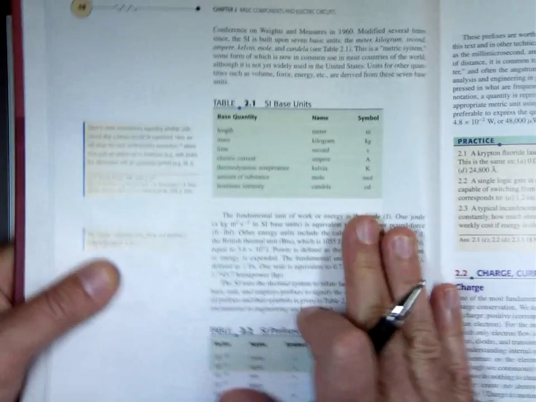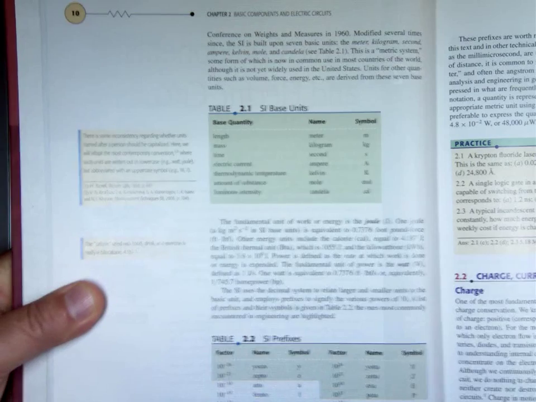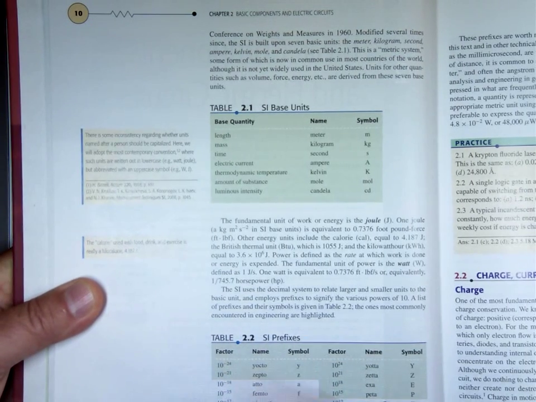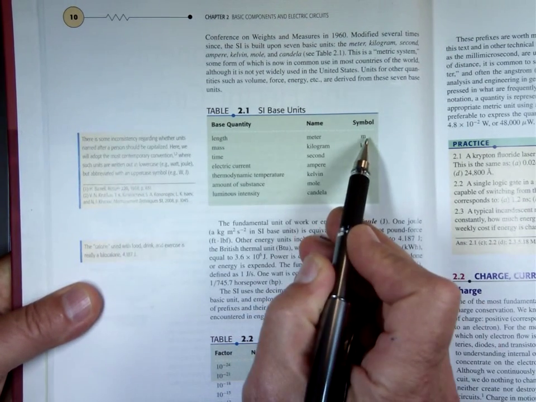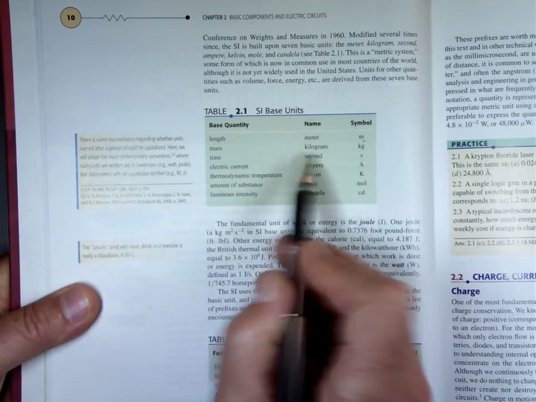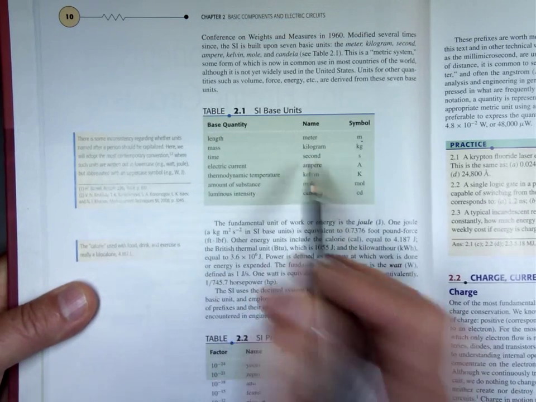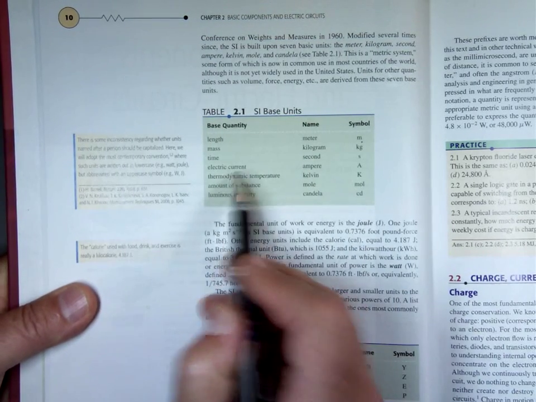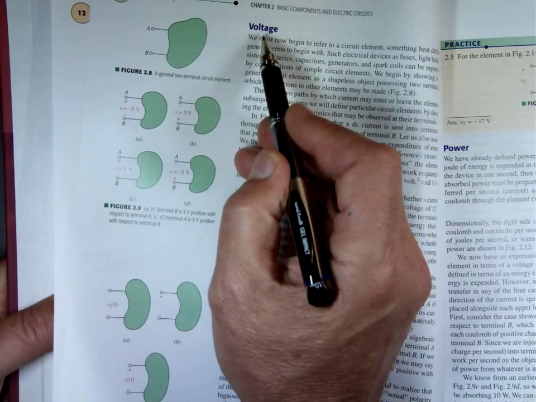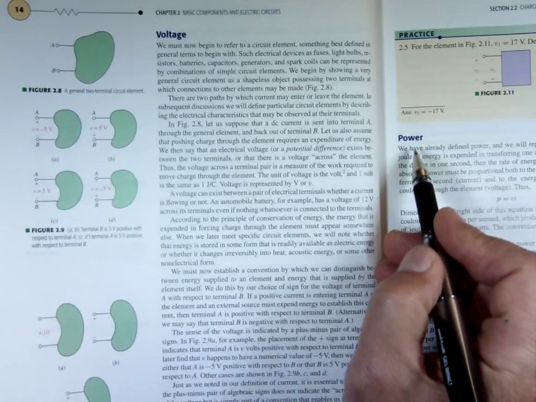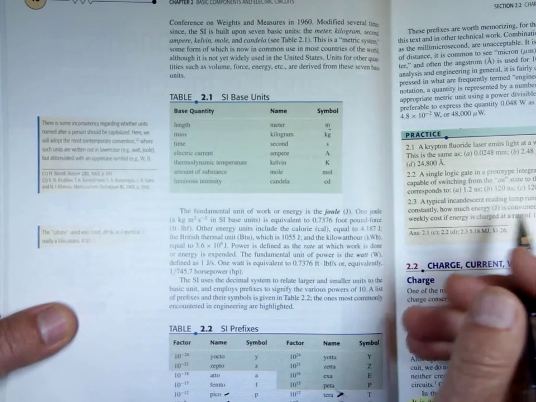We were talking about units we use in circuits, and just like in physics, the meter measures distance, mass in kilogram, time in seconds, current in amperes. In a few minutes, you're going to hear me talk about voltage. Voltage is measured in volts. Power is measured in watts. Resistors are measured in ohms. So we have special units we use here.